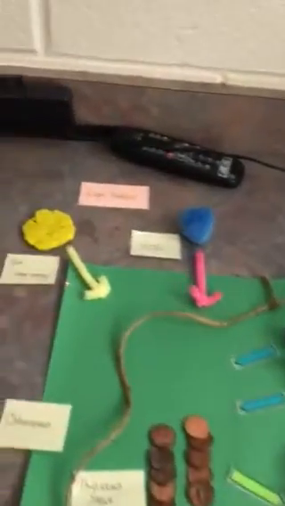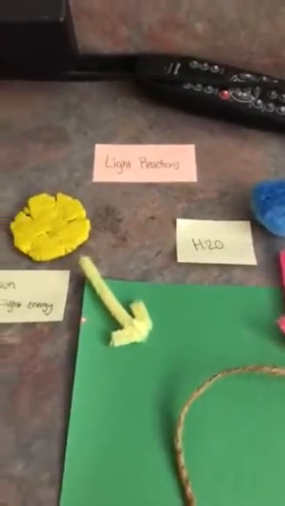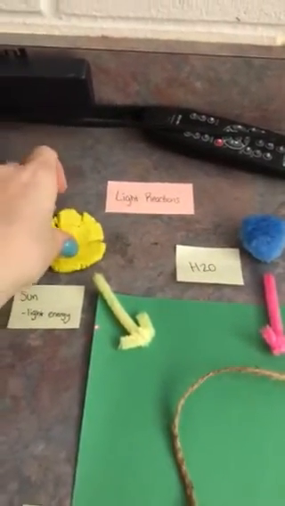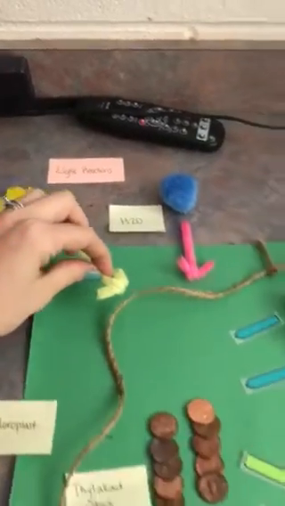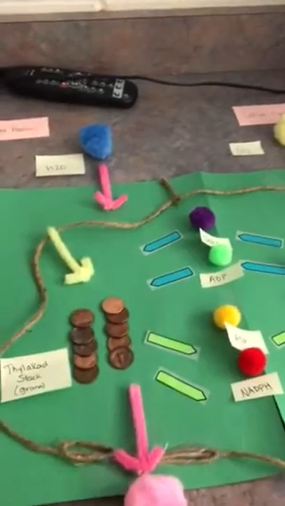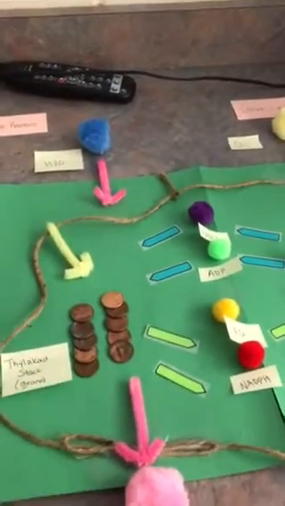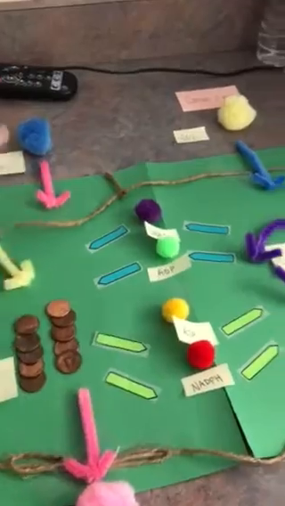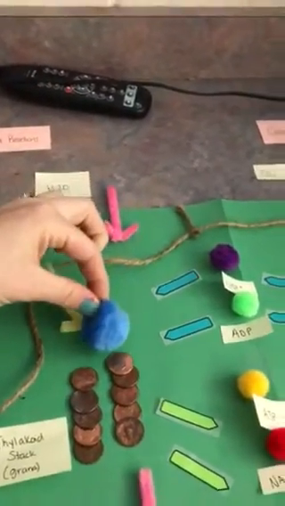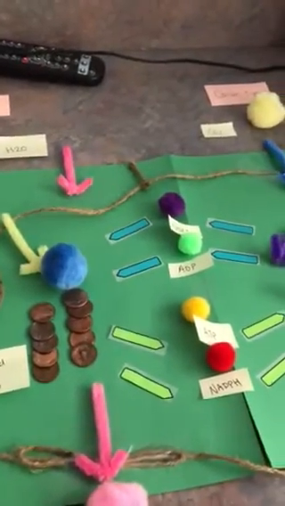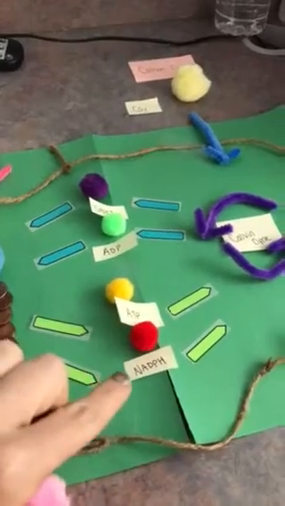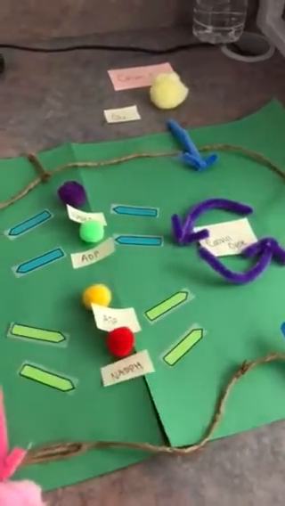So the first thing that we're going to do is talk about the light reaction side, and the first thing that we need is some light energy. Here's our beautiful sun, and what happens is this light energy enters into the chloroplast and it goes into the thylakoid stack or the grana stack, and that light energy mixed with our water, here's our water molecule, enters, and what that does is it allows for ATP, which is a carrier of that energy, and NADPH to enter into the other section.